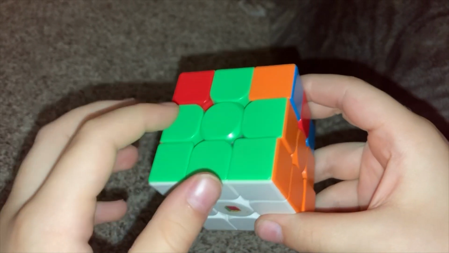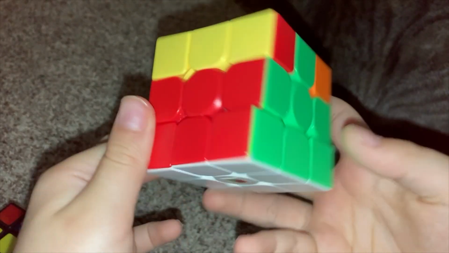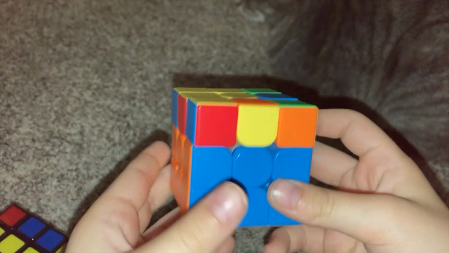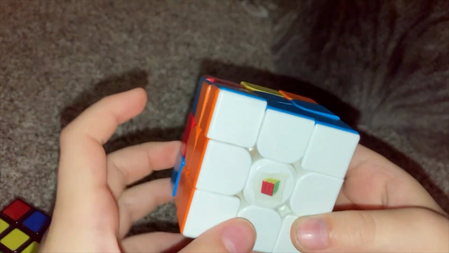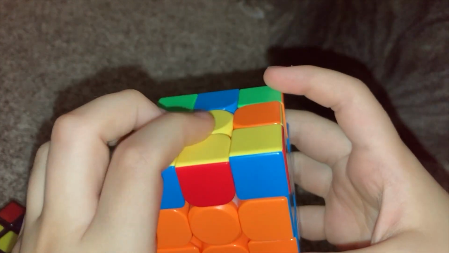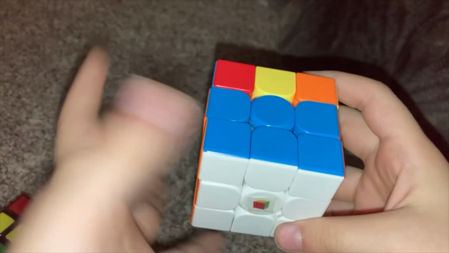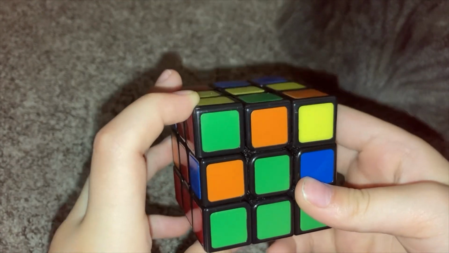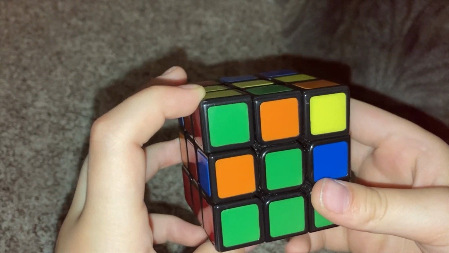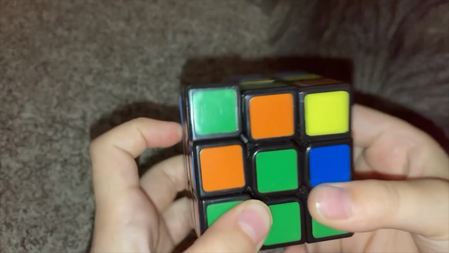Next step, solving the middle layer. This is about halfway done to solving the cube. So we've done 1, 2, 3, no, 1, 2, 3, 4. Yeah, about halfway. And be prepared because this is the hardest step. Be prepared.